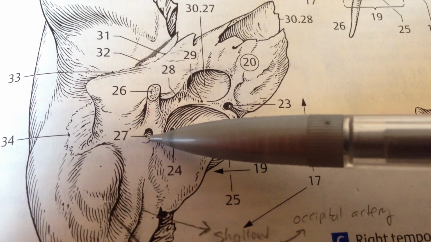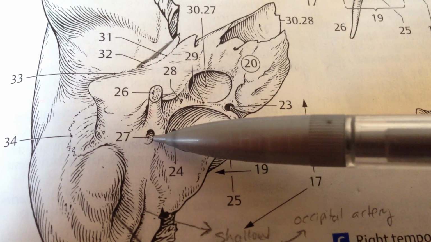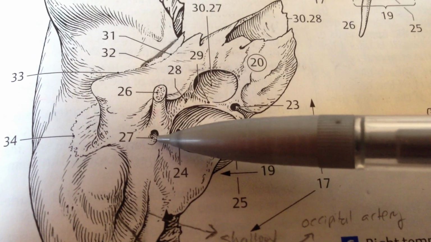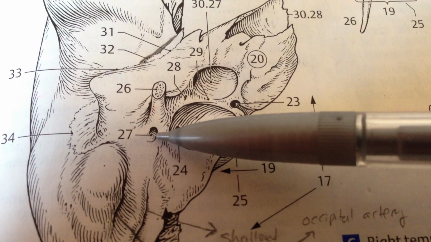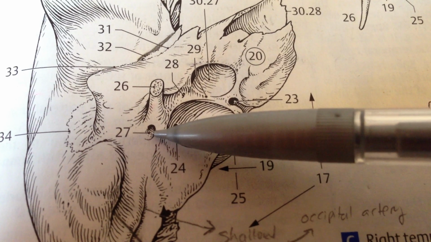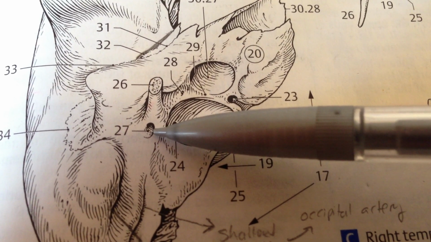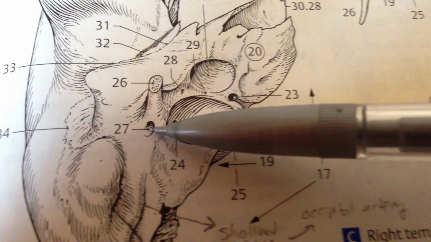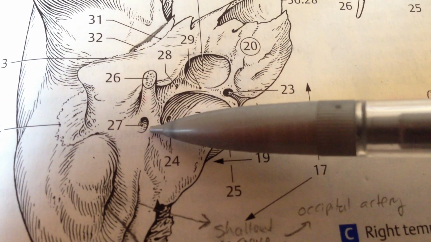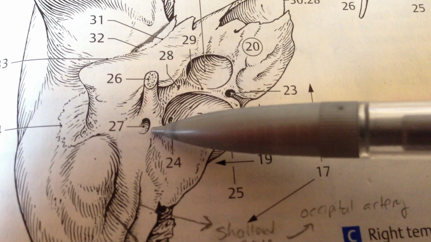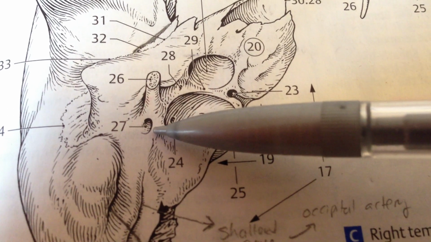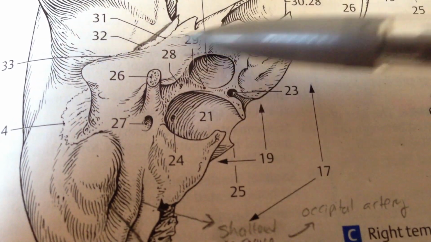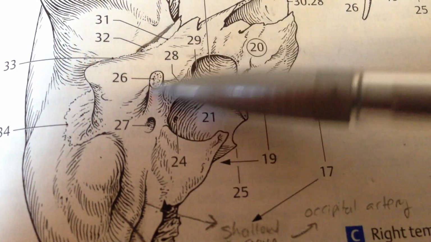27. And 27 is going to be your stylomastoid foramen. The stylomastoid foramen is important because it's going to be the exit of the facial canal, and through the stylomastoid foramen, the facial nerve is going to come out and give its remaining branches. Passing through the stylomastoid foramen, you're going to have these stylomastoid vessels. So now we've finished discussing the inferior surface of the pyramid.